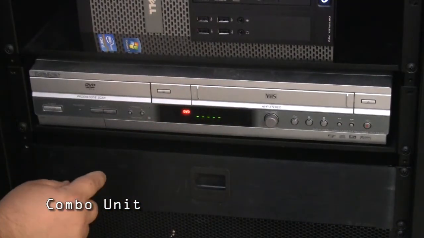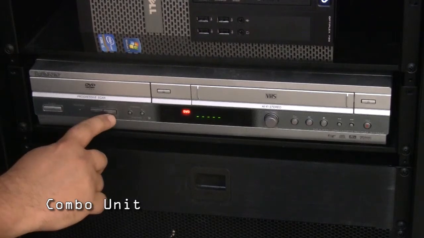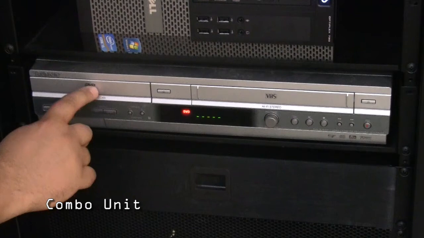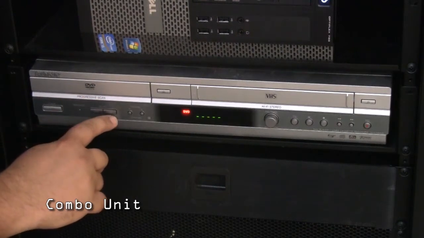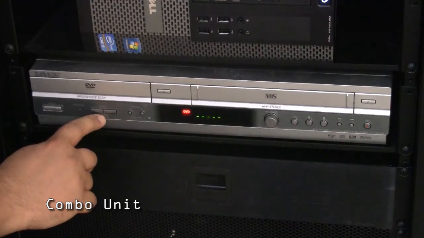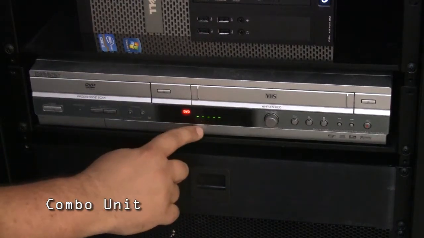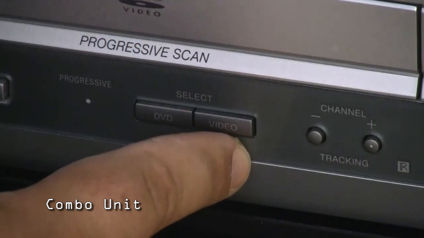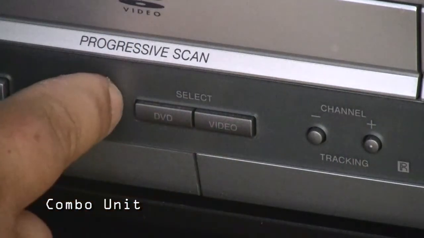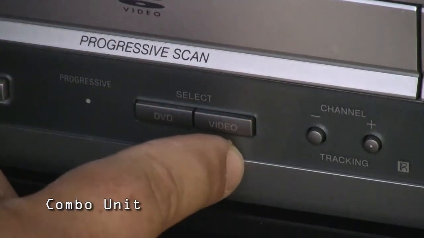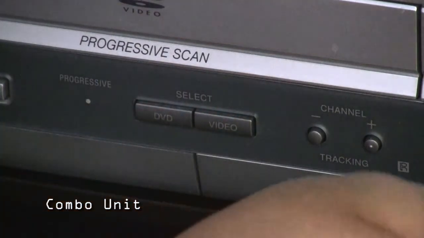An important button to remember is the DVD video button. This button is used to select whether you're using the DVD section or the video section. On this model, it's located below the DVD. On some models, it's located in the middle of the unit. If you're having problems displaying your image, you'll want to make sure that you're on the DVD if you're using DVD, or you're on the video if you're using VHS. Some of the newer models, the button location is in the center of the unit.